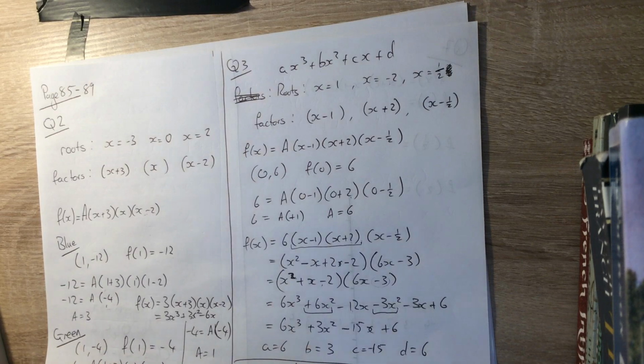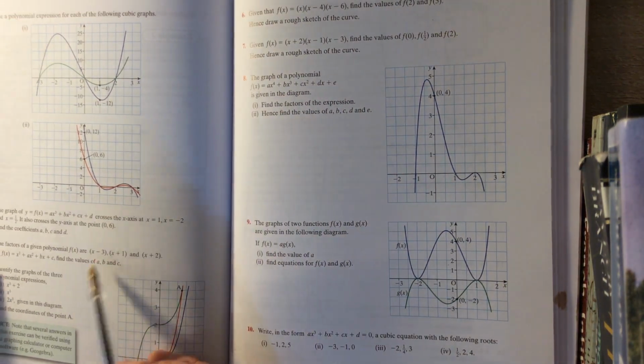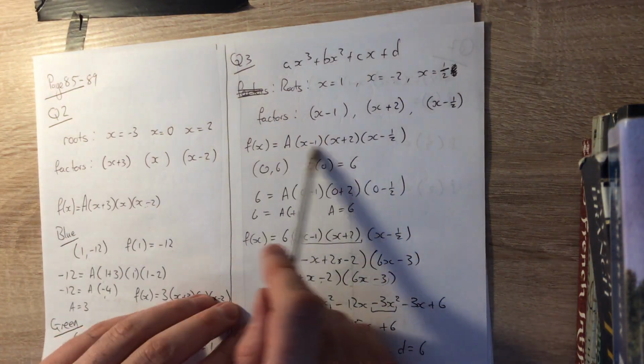In question 4 that I'm going to be asking you to do for homework, very, very similar question, but they've already given you the factors. So there's no need to do, you could work backwards to find the roots, but it's the factors that you multiply together to find the function.